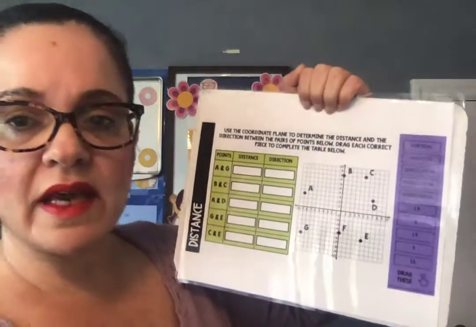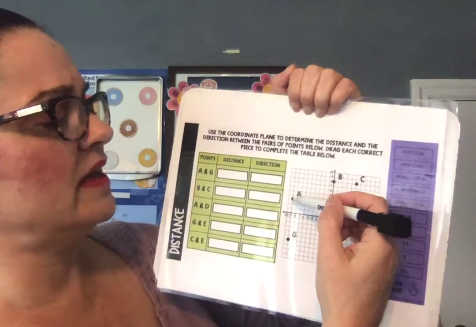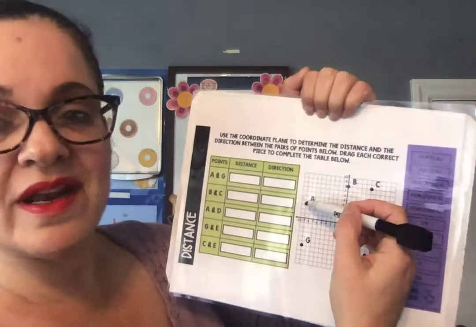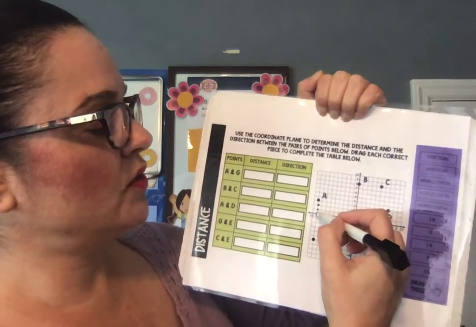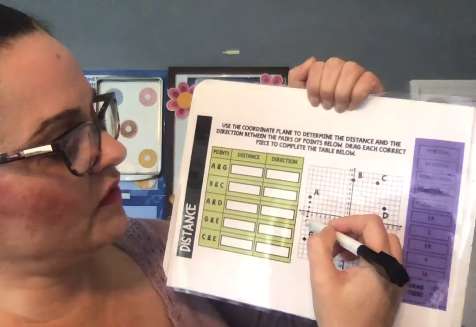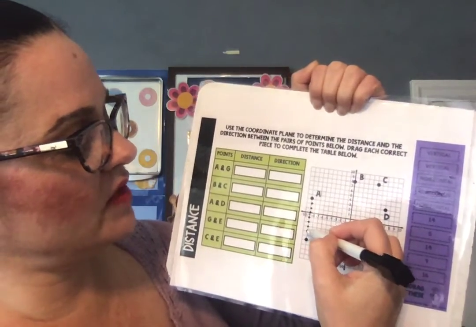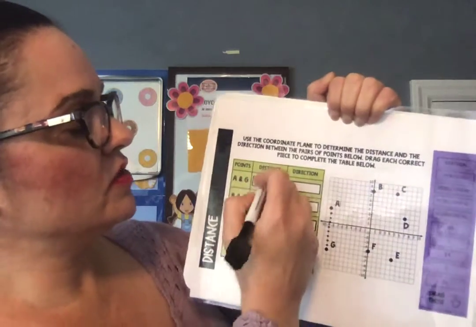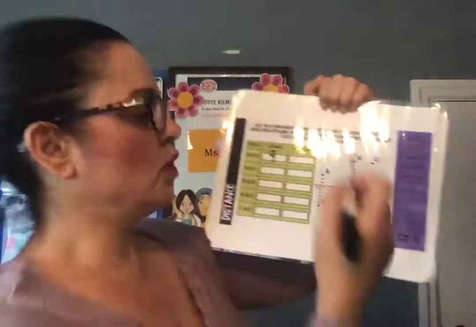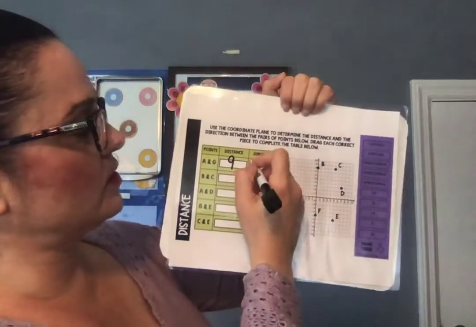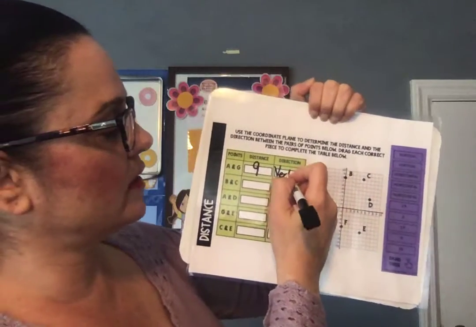We begin counting. When we begin counting, we don't count 1 as the first point. We count 1 as the next point. So here we have 1, 2, 3, 4, 5, 6, 7, 8, 9. So the distance is 9, and is the direction horizontal or vertical? Well, we see it's going up and down, so the direction is vertical, okay?